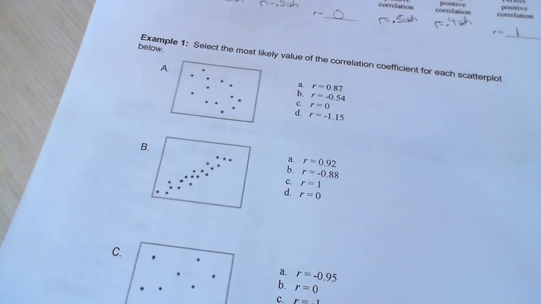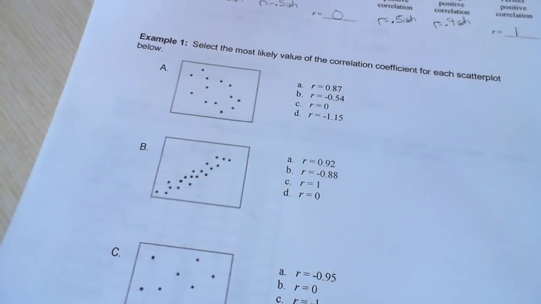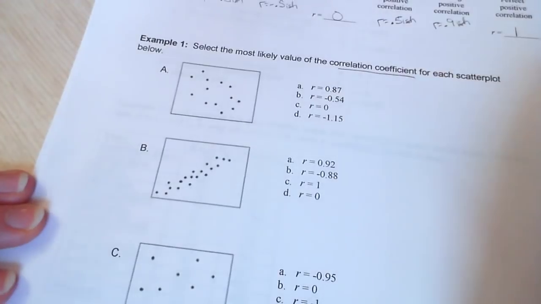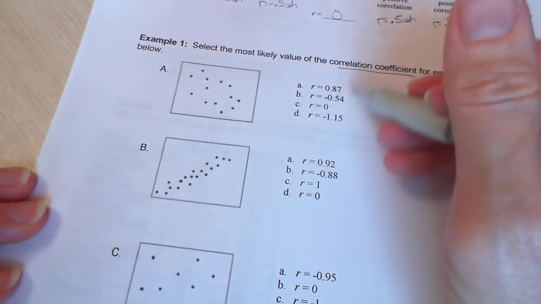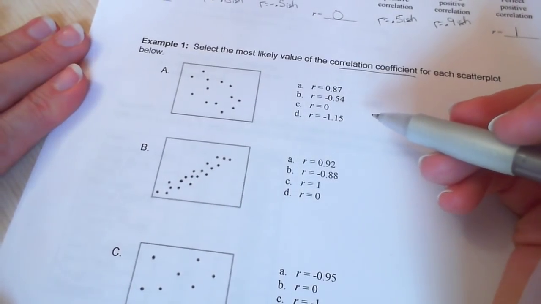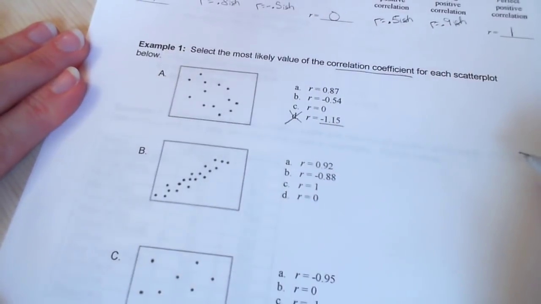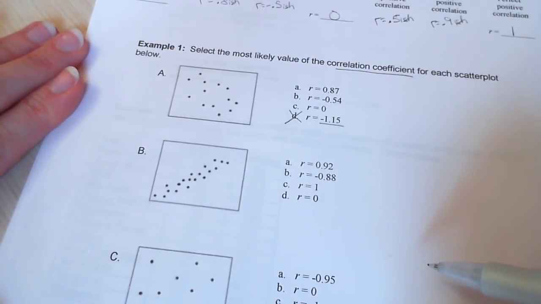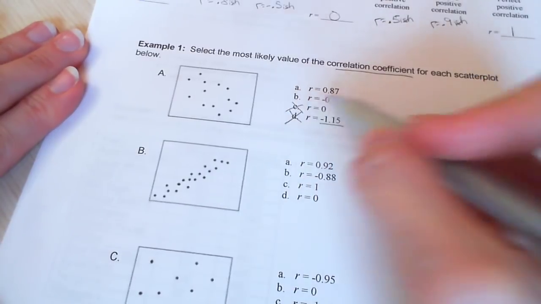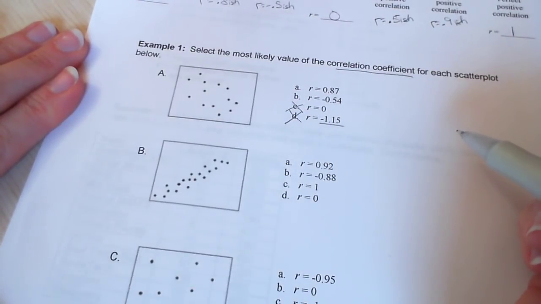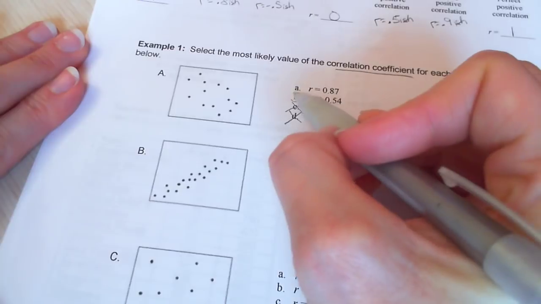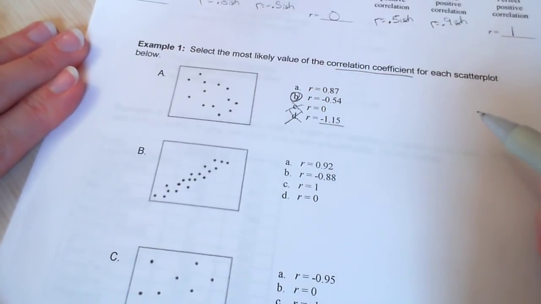So here's some multiple choice. Select the most likely value of r for each scatter plot below. On any multiple choice, the first thing you want to do is eliminate really bad options. I already said r is between 1 and negative 1, so let's eliminate that. I'm seeing a negative relationship here. So I am seeing a relationship, so I would eliminate that. And I'm seeing a negative relationship, so it has to be this.